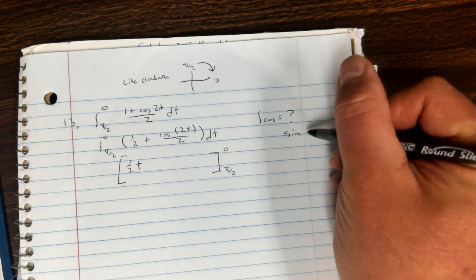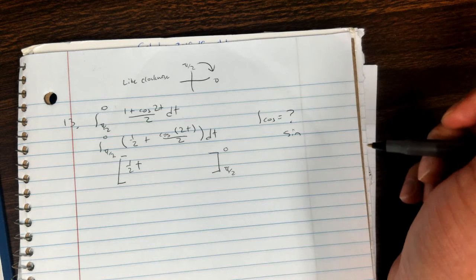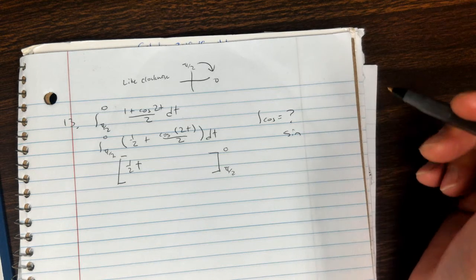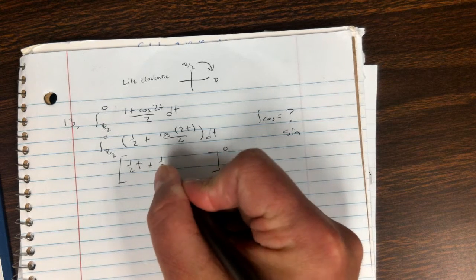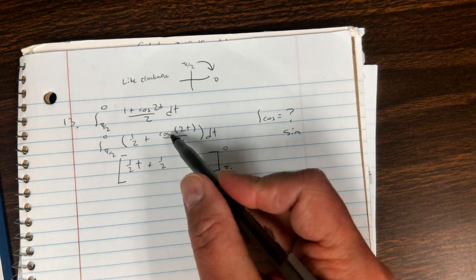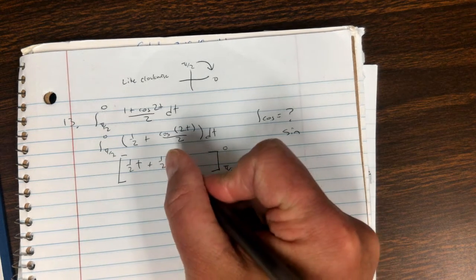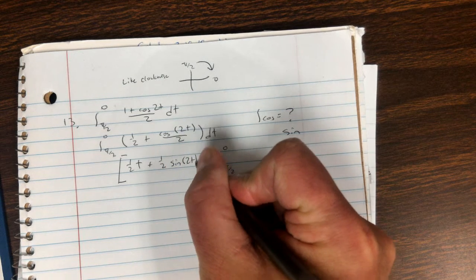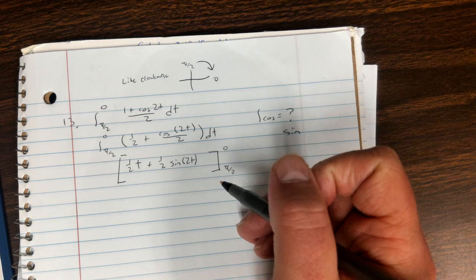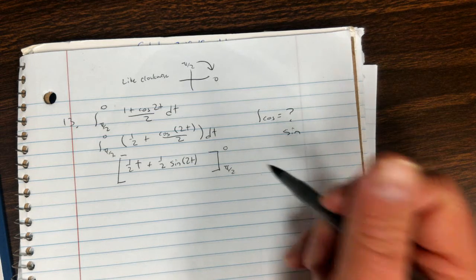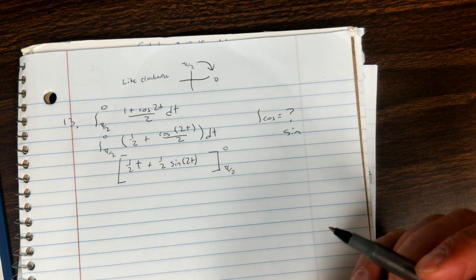The derivative of sine is cosine. So let's see, we need a 1/2, and then we change cosine to be sine, keep the 2t, and then we're going to multiply by 1/2 again.